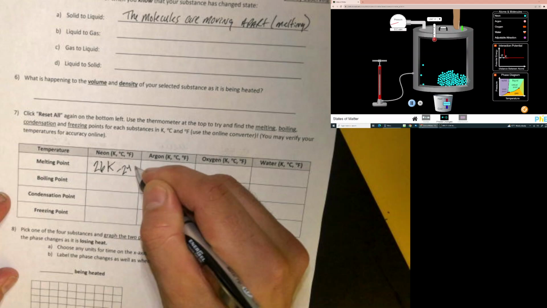Now let's go to the boiling point. Let's make this thing boil. So we want to see the molecules move around, but not completely fill up the container. I might have went a little high. I mean, that looks pretty good, right about there. Let's call it at negative 244 degrees Celsius. And what would that be in Kelvin? 29 Kelvin.